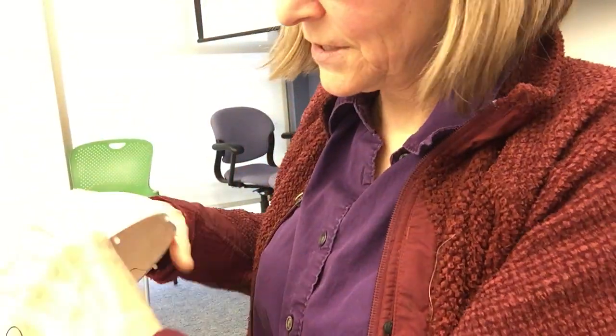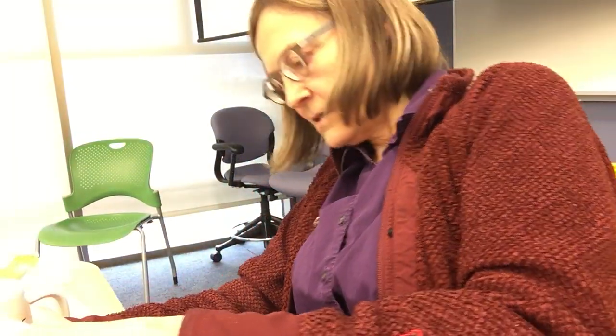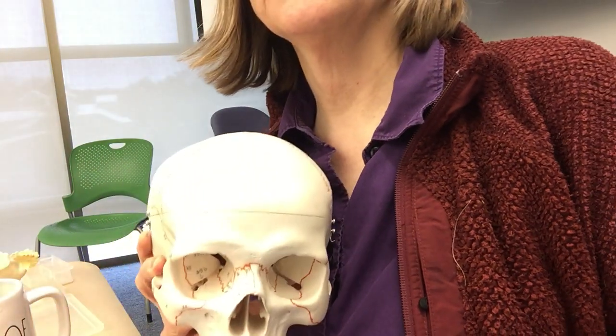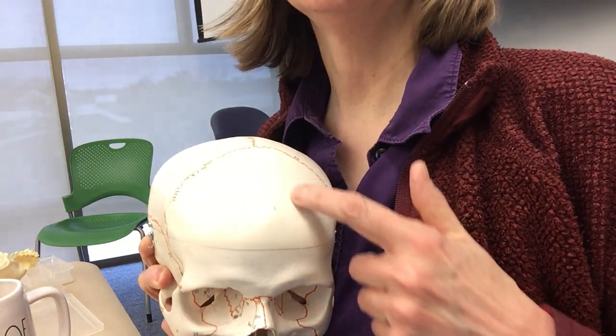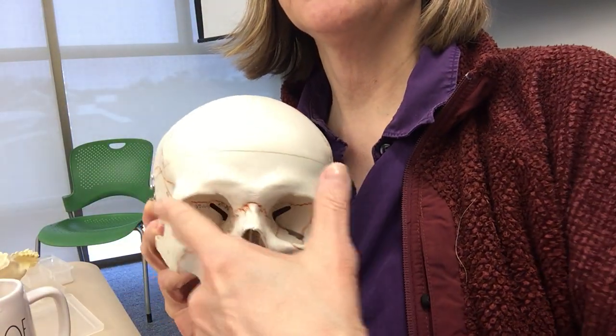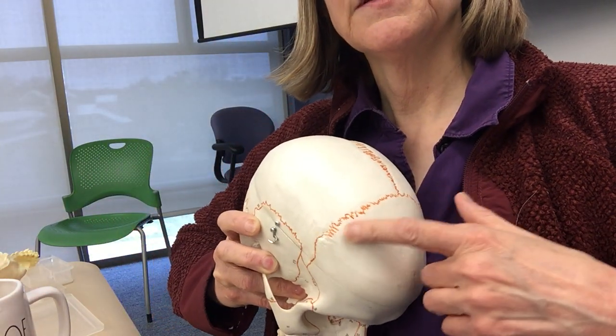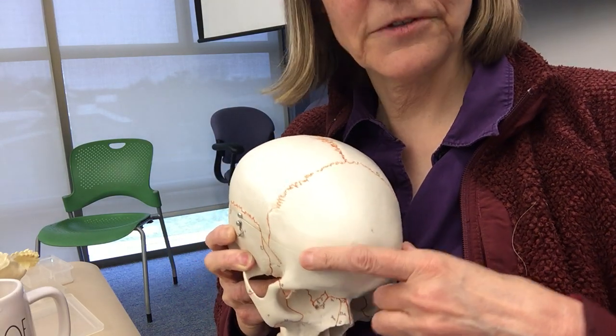So I'll put this skull back together again. And so you can see the frontal bone on this skull. Okay. So here's the skull again that has all the colors. And you can see here's the frontal bone up here above the eyes, comes around the side. And this suture right here is the coronal suture that's on the back of the frontal bone.